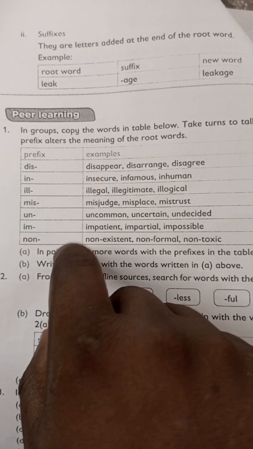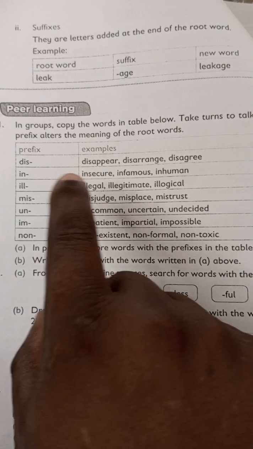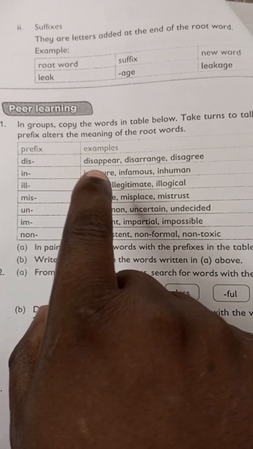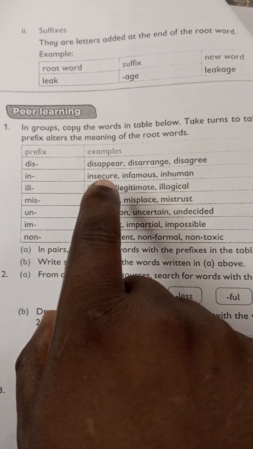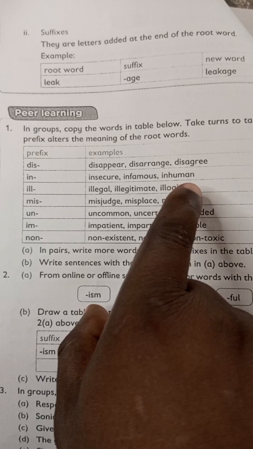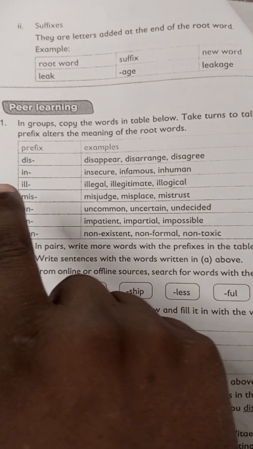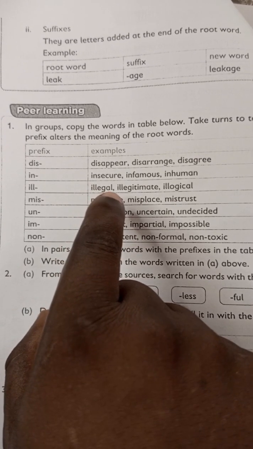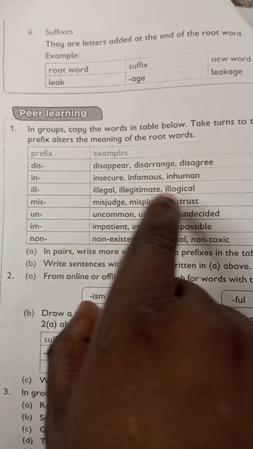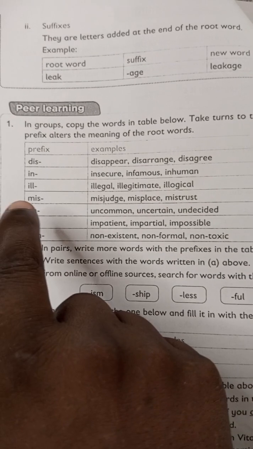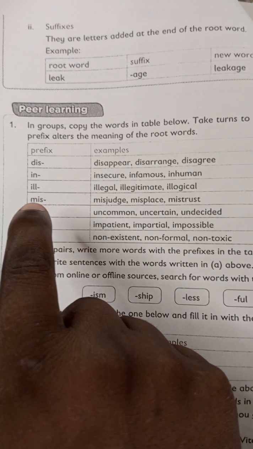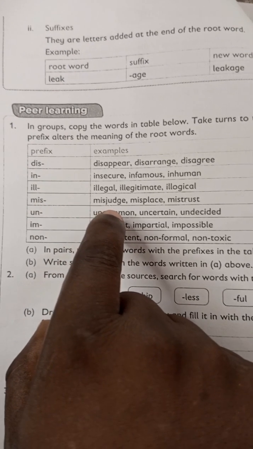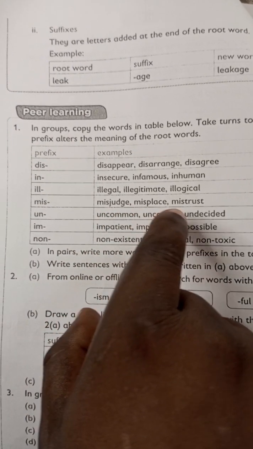We have other words. In is another prefix. It forms the words insecure, infamous, inhuman. Ill is another prefix which forms the words illegal, illegitimate, illogical. Mis is another prefix that forms new words: misjudge, misplace, mistrust.